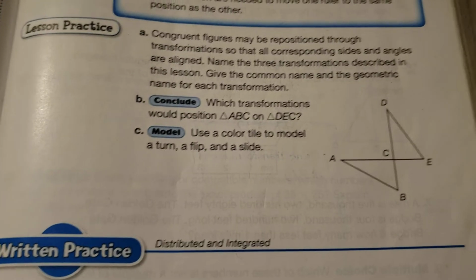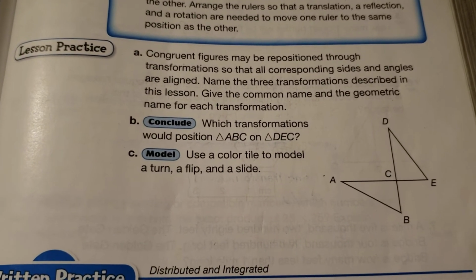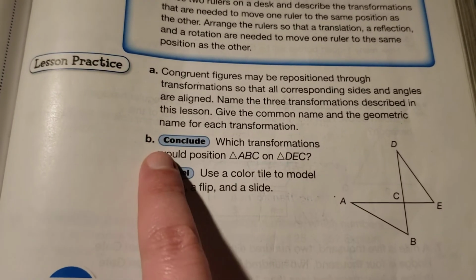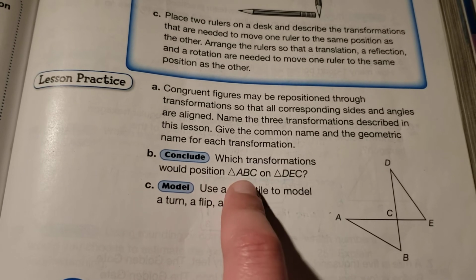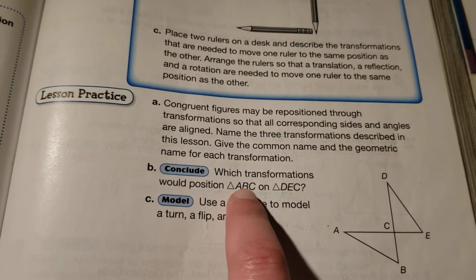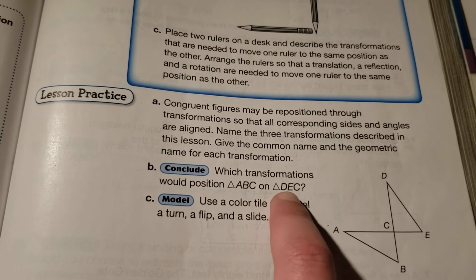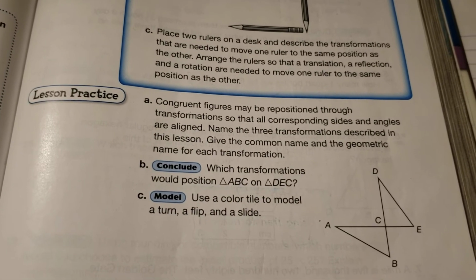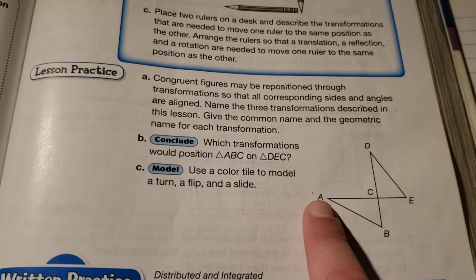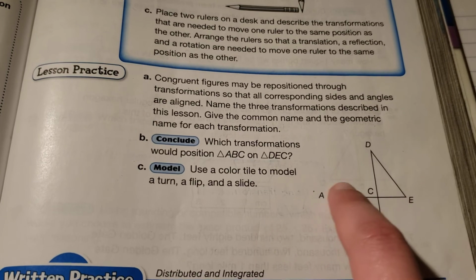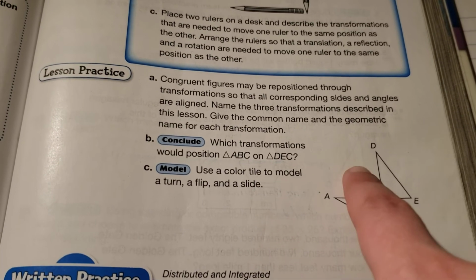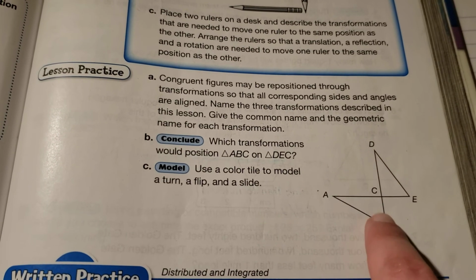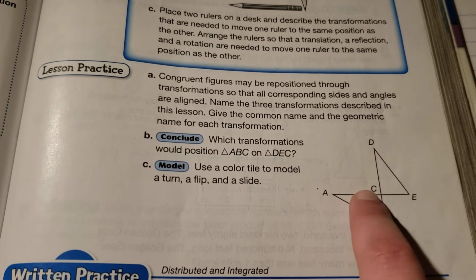And let's look at lesson practice real quick. We're just going to do B and C. So this says, which transformations would position triangle ABC on triangle DEC? So here we have triangle ABC, and we want to make it right on top of triangle DEC.